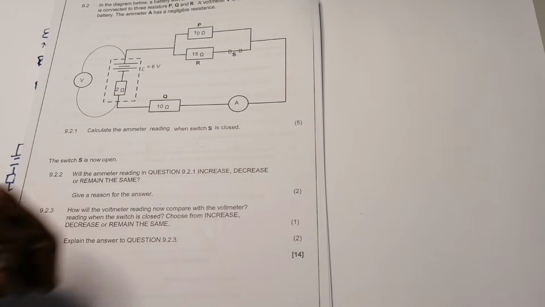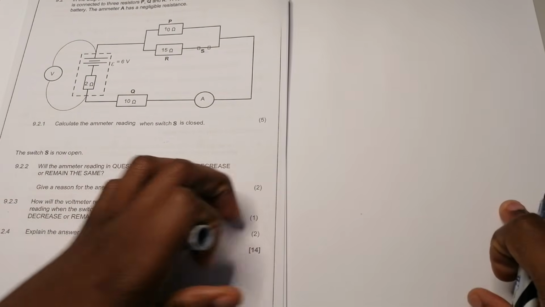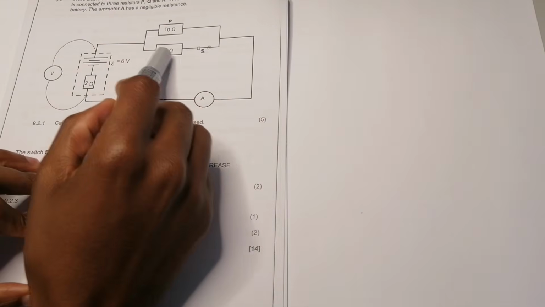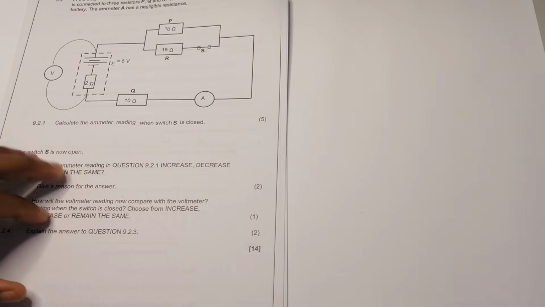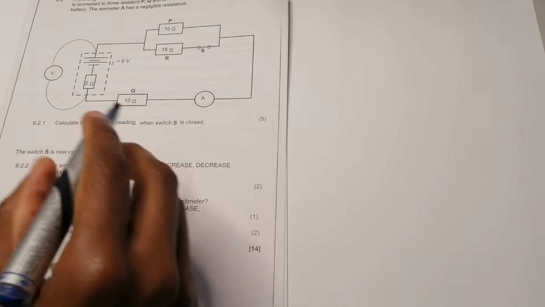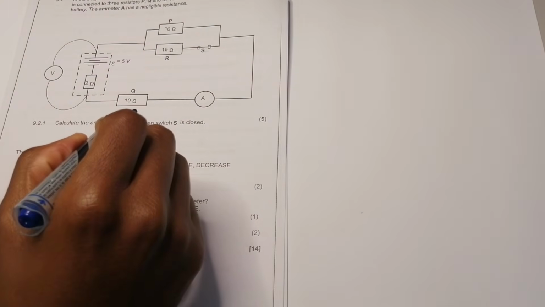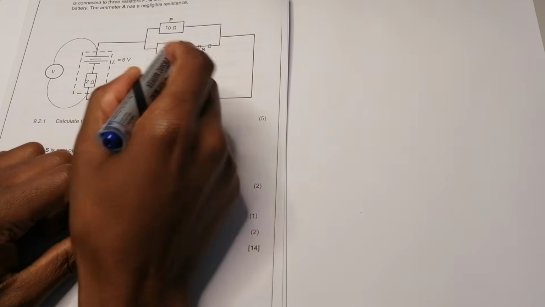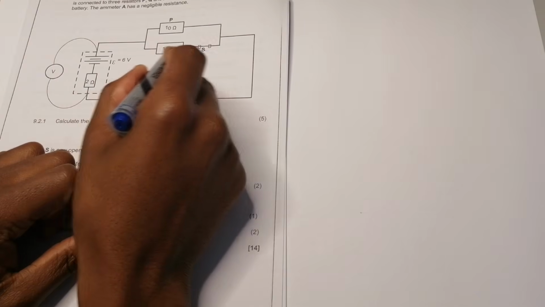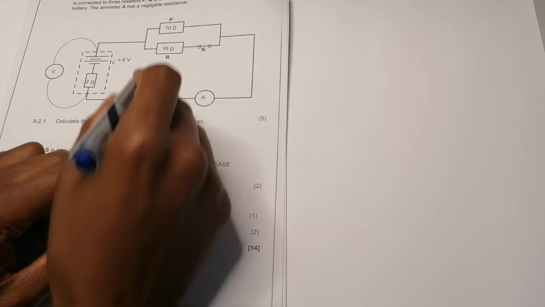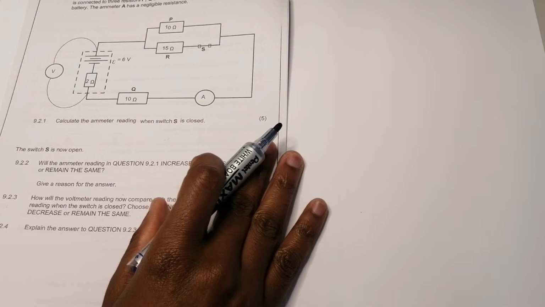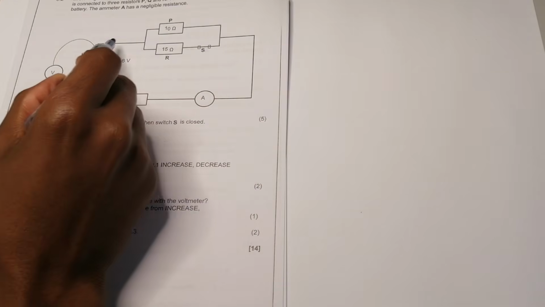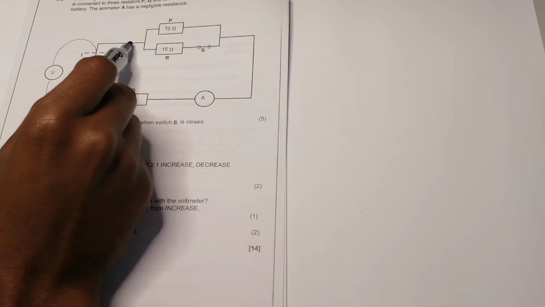Now, ladies and gents, let's see what's going to happen when we open switch S. Notice the moment switch S is open, note that switch S is not going to affect your entire circuit. The moment it is open, it's only going to affect your 15 ohm resistor. So this 15 ohm resistor will be as good as non-existent, because now you've got infinite resistance here, no current is flowing, so my current will now begin to flow.